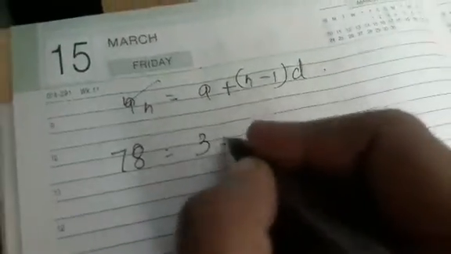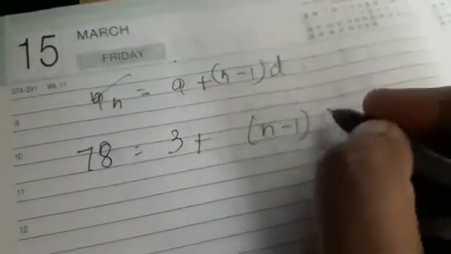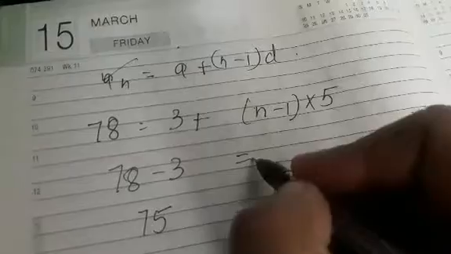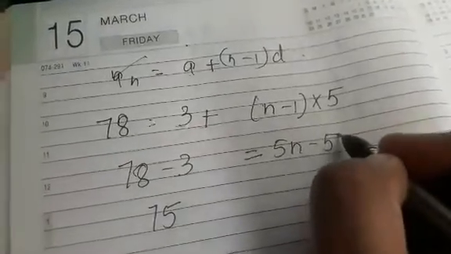An we know is 78. A is 3, plus n minus 1 into 5. 78 minus 3 will be 75, is equal to 5n minus 5.